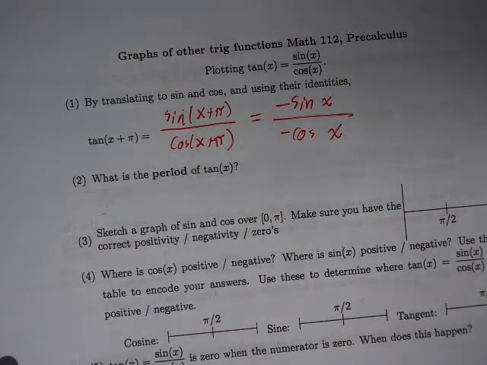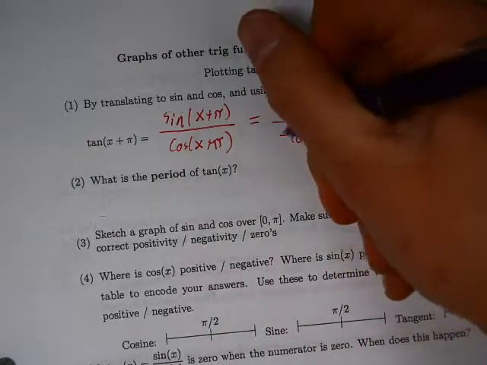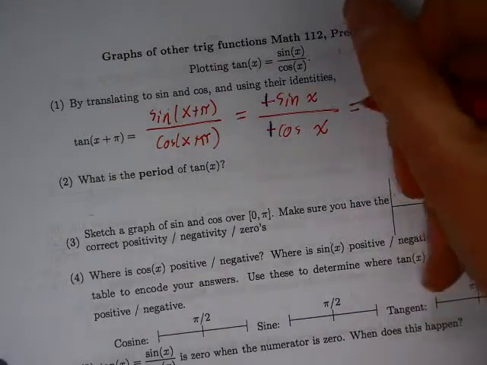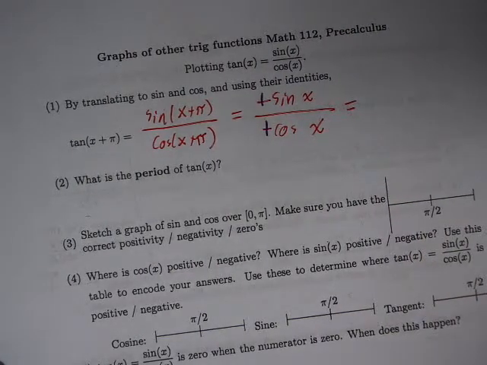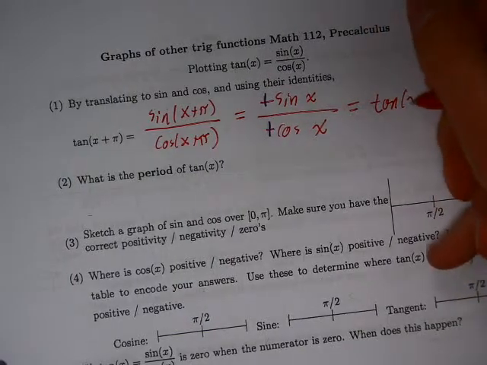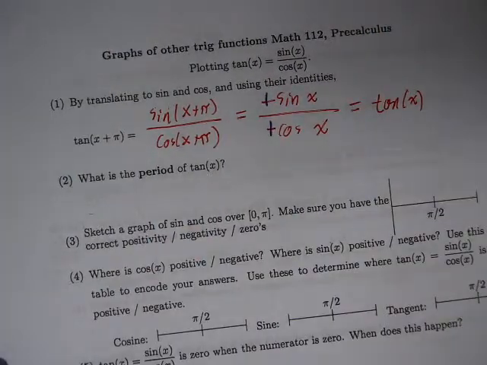And now you see the negative signs will cancel. And so what do you wind up with? Tangent again? Aha! So if you take tangent and change its argument by exactly pi, you get the exact same function back. So the graph of tangent, if you shift it right by pi, you should get the exact same graph again.